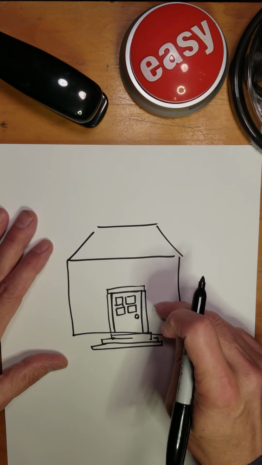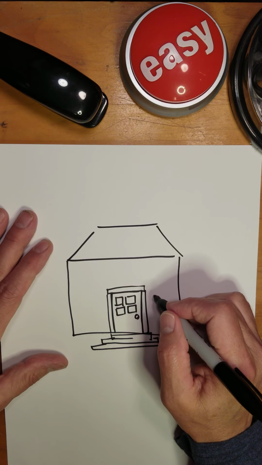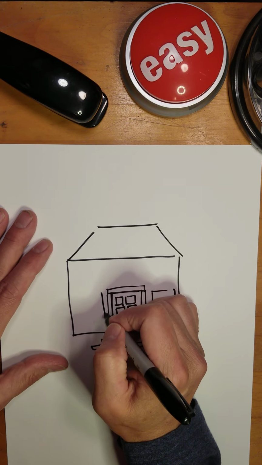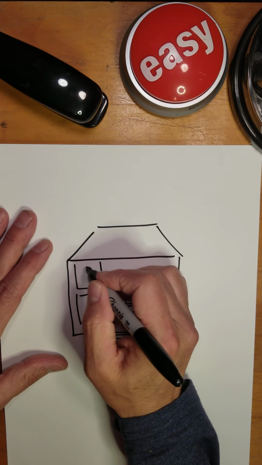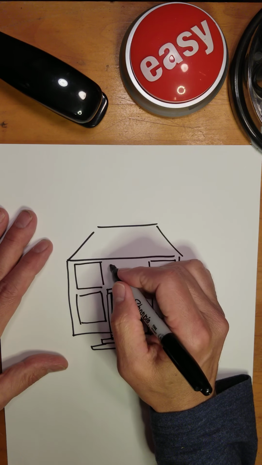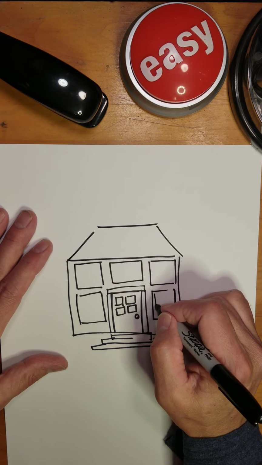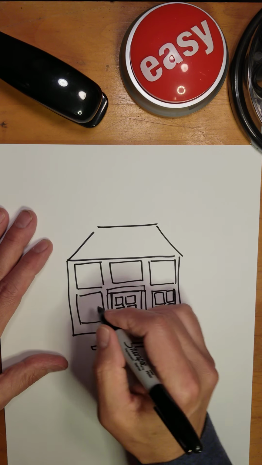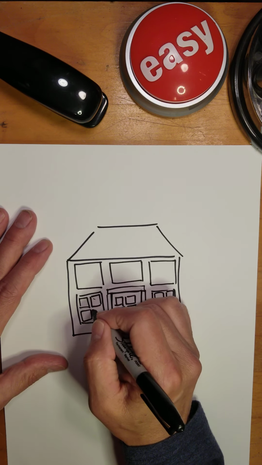And now I'm going to create 2 sets of windows on the side and 1 set on the top. So on the side, I'm going to do a rectangle and a rectangle. And on the top of that, which is like a second story, I'm going to do another rectangle. And then I'm going to do another rectangle over top of here. Now, inside of here is where I'm going to do my squares or rectangles, which creates more of a detail around the windows and around the doors.